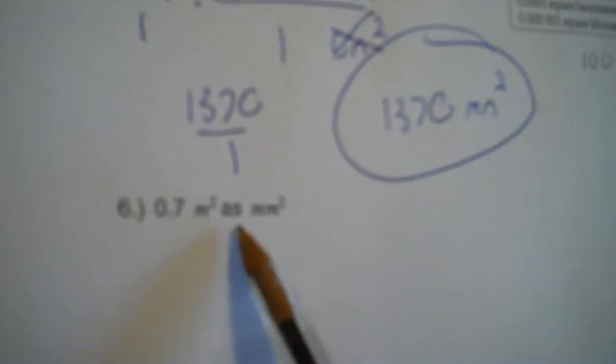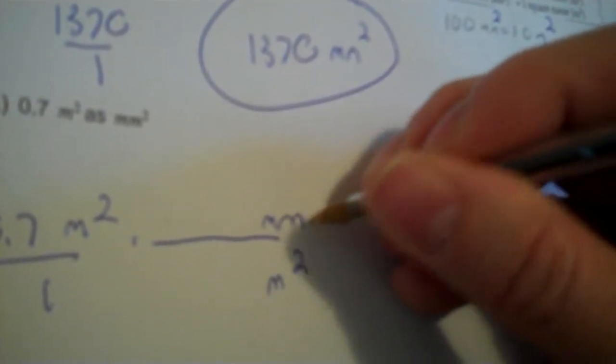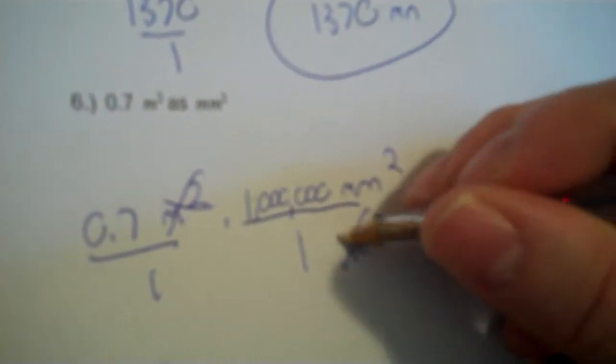Okay, 0.7 square meters is square millimeters. So 0.7 square meters over 1. Okay, mm and m. So 1,000,000 square millimeters to 1 square meter. 0.7 times 1,000,000 is 700,000. 1 times 1 is 1, so of course that would be 700,000 square millimeters.